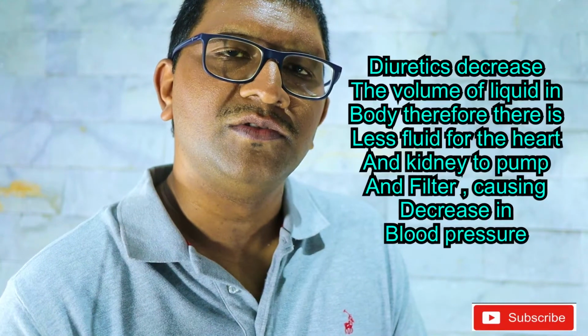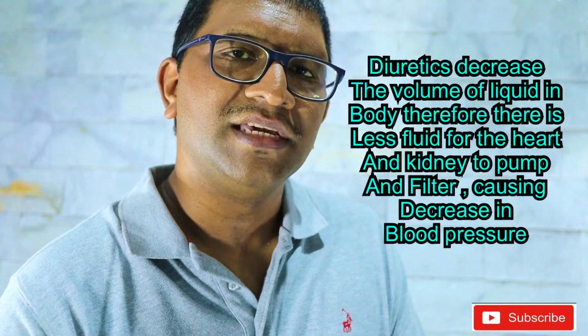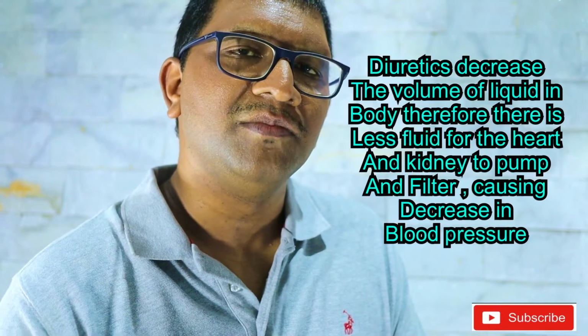The next class of drug we'll be looking at is the diuretics. The diuretics, or as most patients refer to them, water pills. The reason for this is because diuretics remove excess water and sodium from the body, and this helps to lower blood pressure. It does this by decreasing the total circulating liquid content of the body. By having less circulating liquid, the body's organs, especially the heart and the kidney, have less volume of blood and liquid to pump and filter respectively.